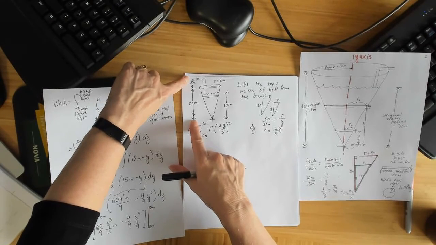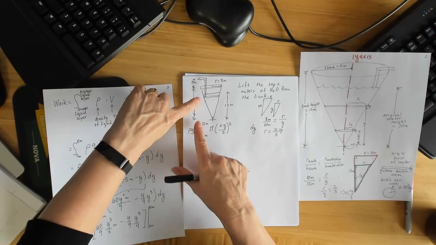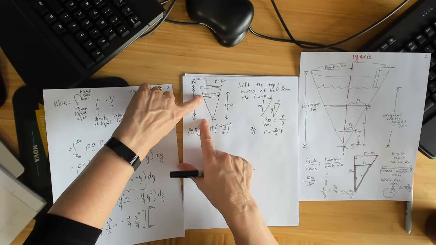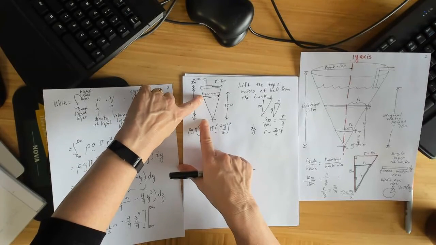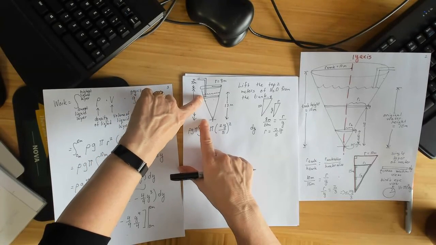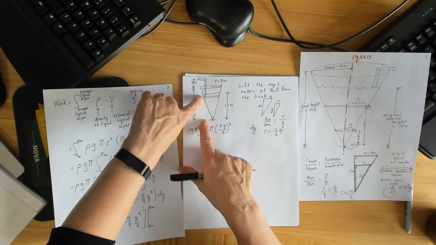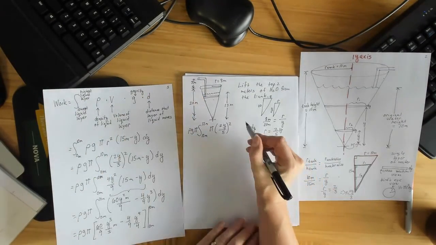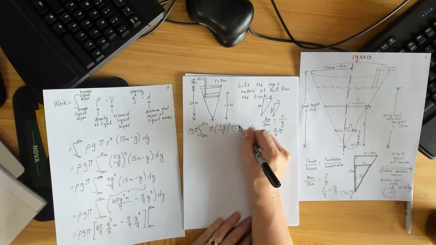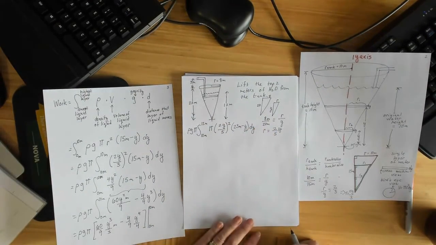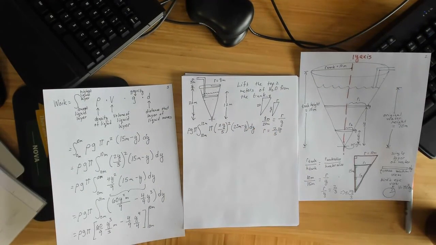So if this is 23 and the water is at height Y, then each water layer has to travel 23 minus Y meters to get out of the tank. So the distance moved will be 23 meters minus Y. Again, this sets up the problem, and from here all you need to do is complete it.